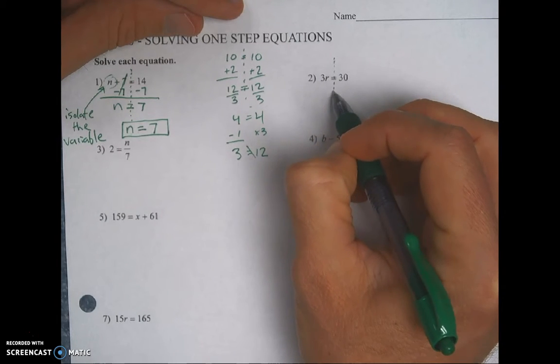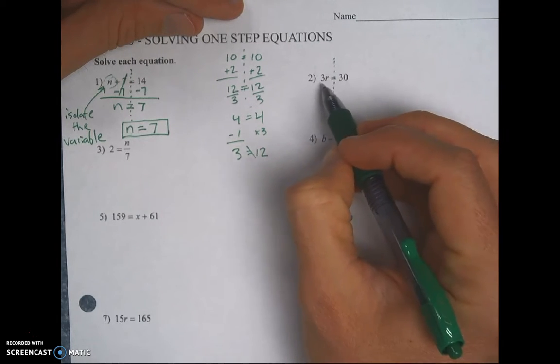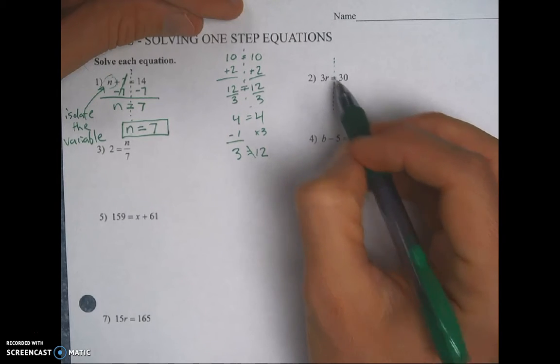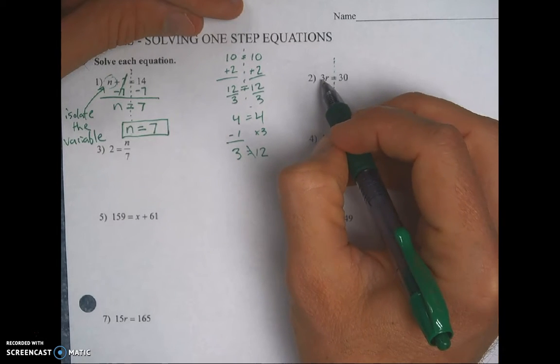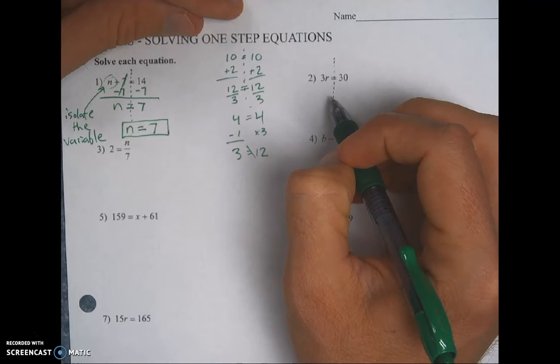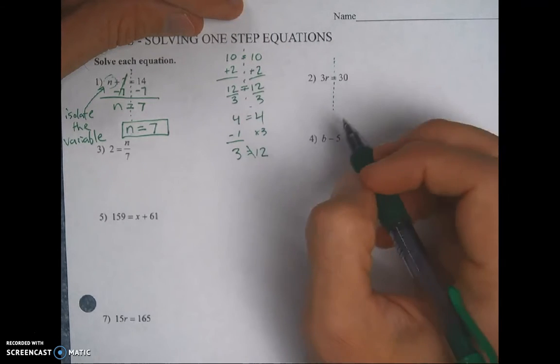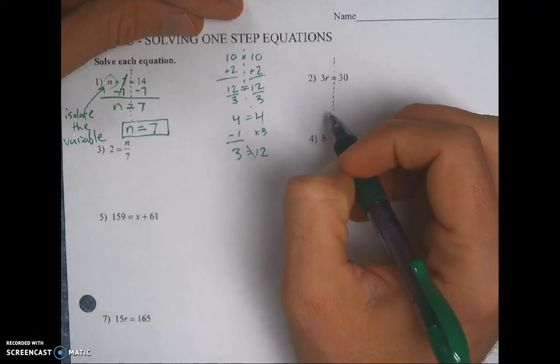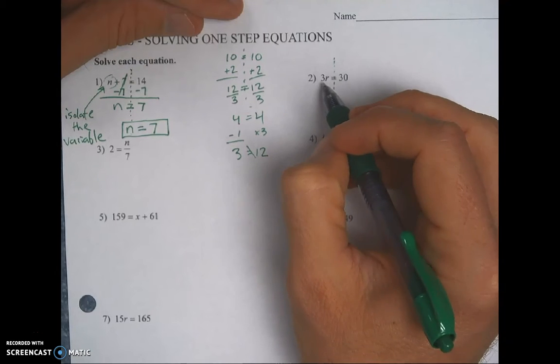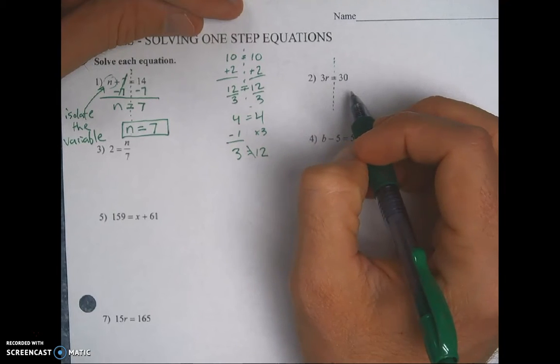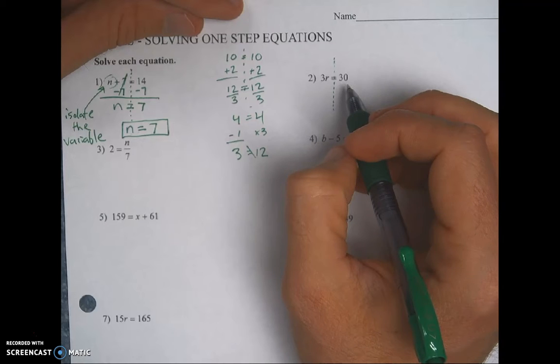But let's work through the problem. If this is my dividing line, it just reminds me that whatever I do on the left, I have to do on the right to keep this equal. And I see 3 times a number. So if I want to think backwards and I want to undo this problem, I need to do the opposite of what I see. So since I see multiplication, I'm going to divide by 3.